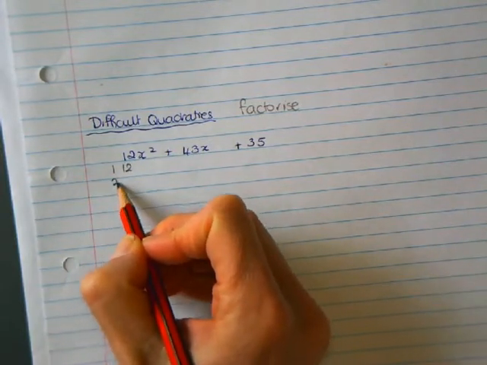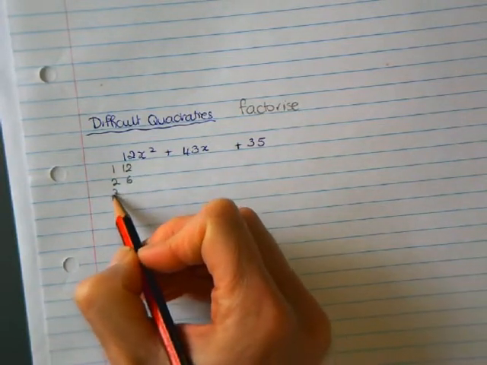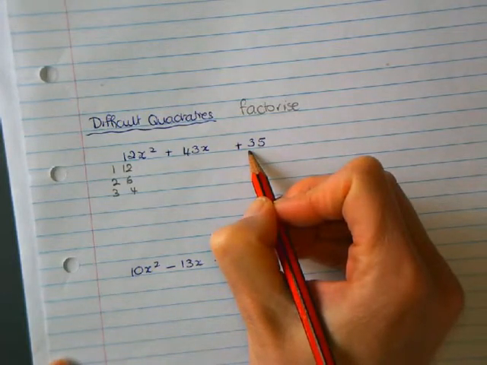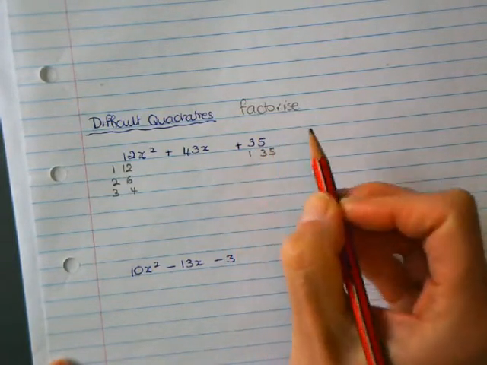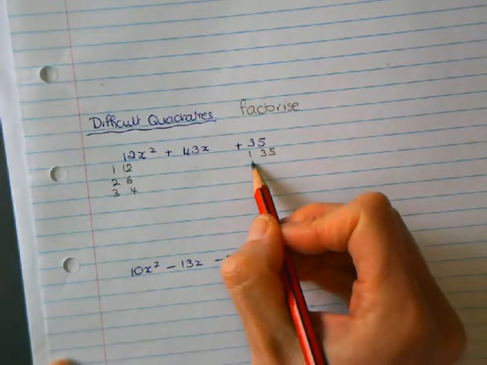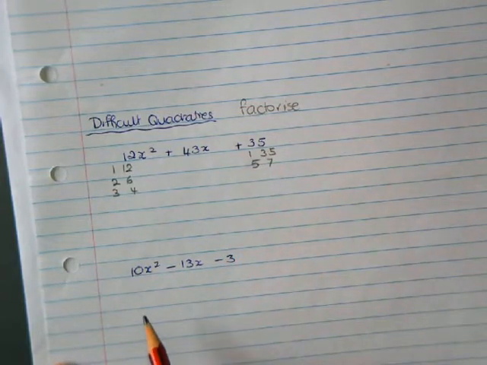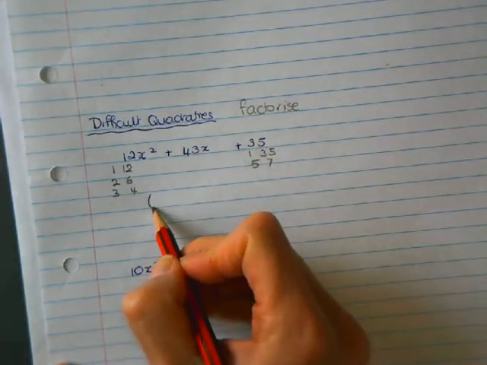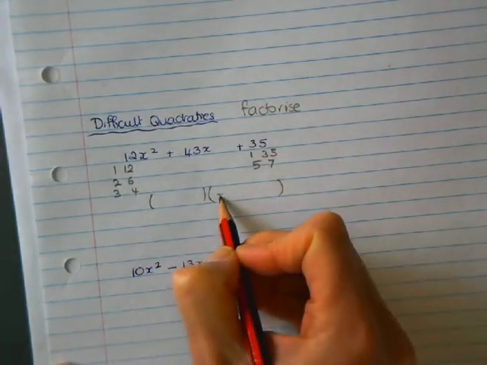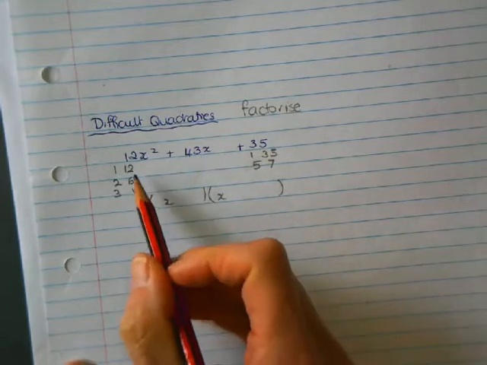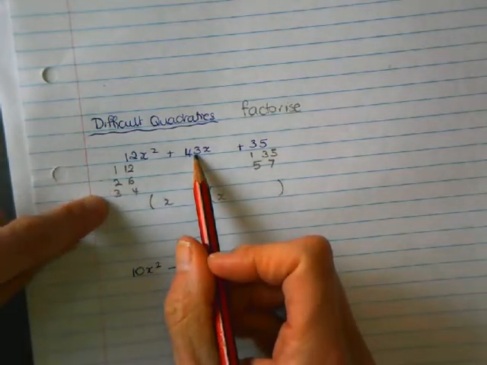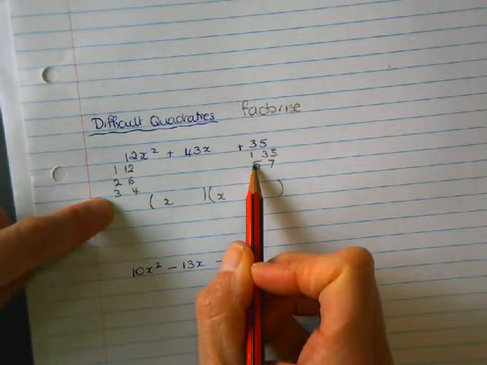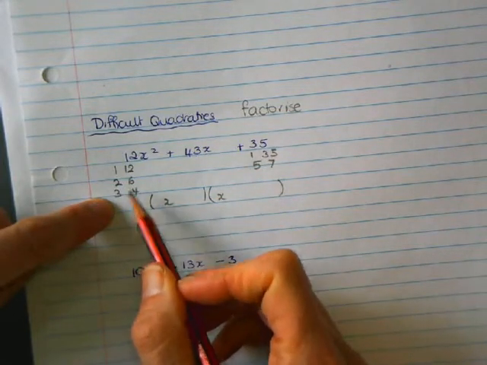So the quick way is to look for factors of 12: 1 and 12, 2 and 6, and 3 and 4, and factors of 35 are 1 and 35, and 5 times 7, and that's it. So I'm going to look for combinations of these to fill in my double brackets. So let's think, we've got to end up with 43.